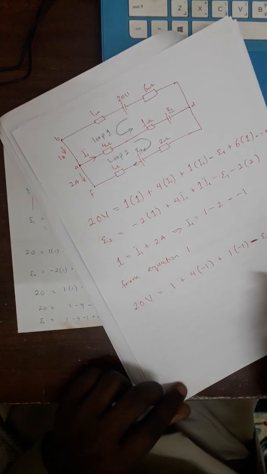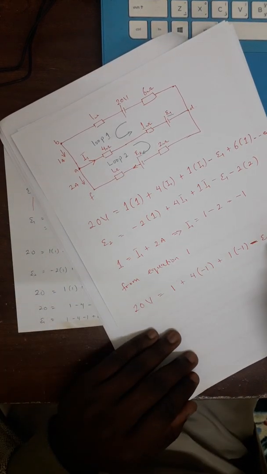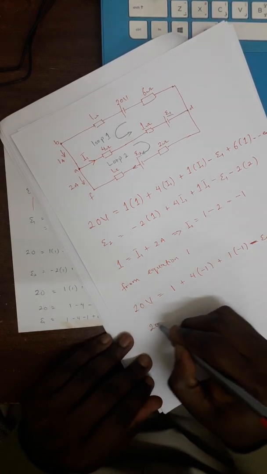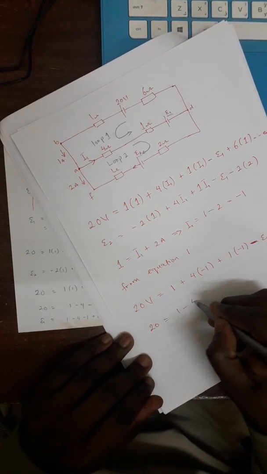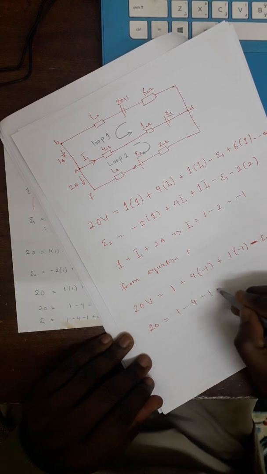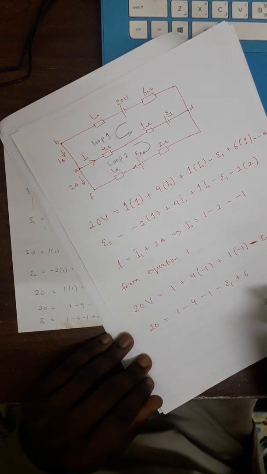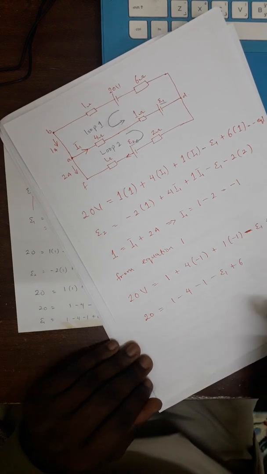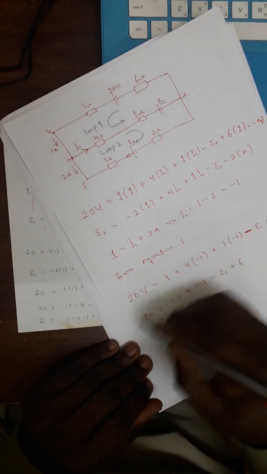Are we following? Okay, now we can easily resolve this because the only unknown here now is E1. So I say 20 is equals to 1, negative 4, negative 1, negative E1, positive 6. Now I want to bring E1 out.